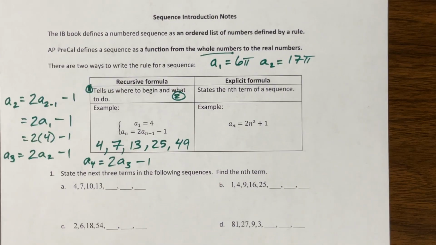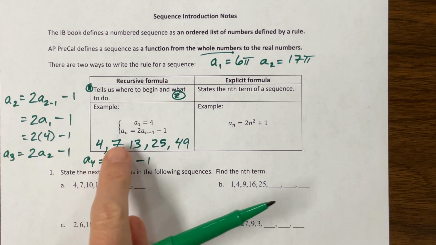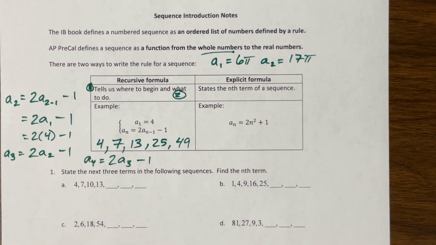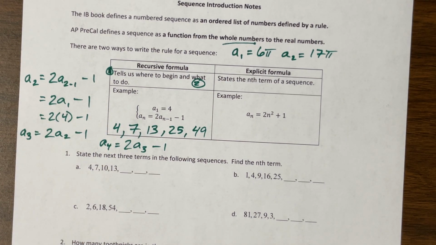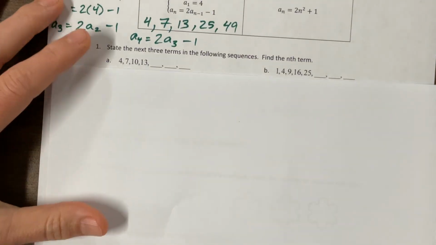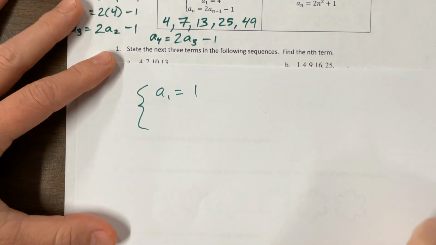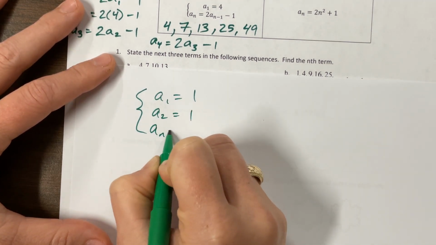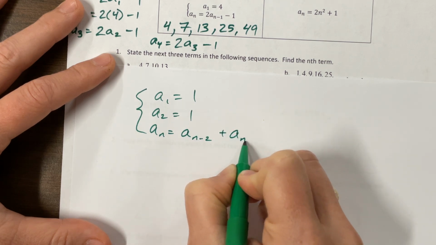The other type of formula is what we call an explicit formula. Now this is great if you're wanting to develop things as you keep going. Oh, and also this is a great way to do, I'm not sure if you're familiar with Fibonacci's sequence, but Fibonacci's sequence is fun. It tells me that the first term is 1, and the second term is 1, and then the nth term is going to be the second term plus the n minus 1.